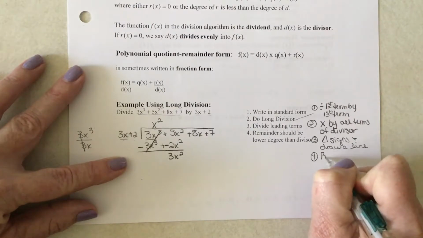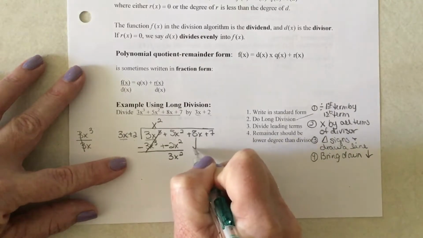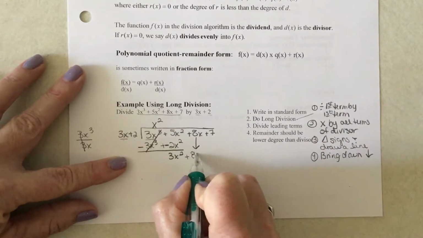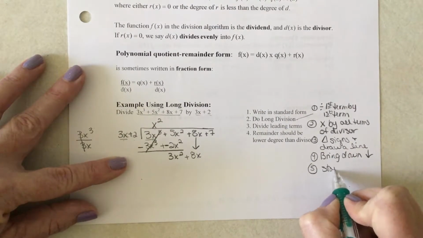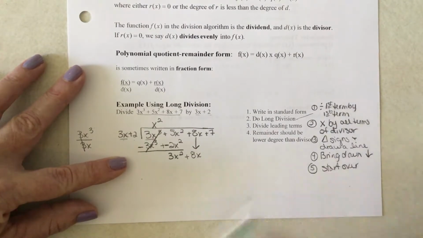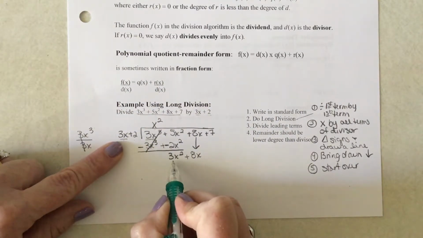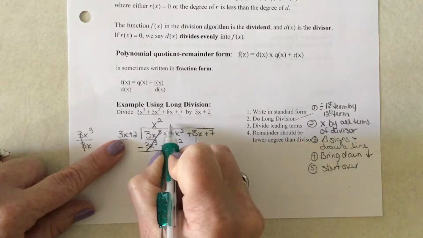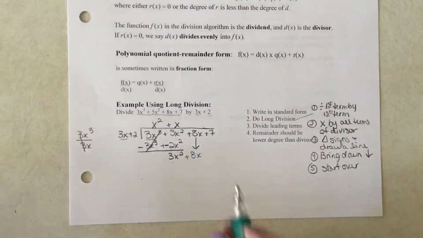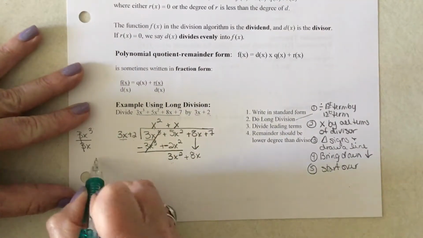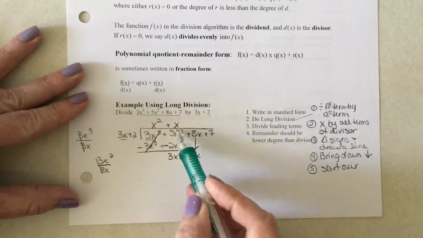The next step is I bring down my next term. So I drop down 8x. And then my fifth and final step is I start all over with number 1, which means I'm going to take 3x squared divided by 3x. So this first term divided by this first term leaves me with a positive x. If you want to see that, the 3's cancel, x squared divided by x just leaves me with x.